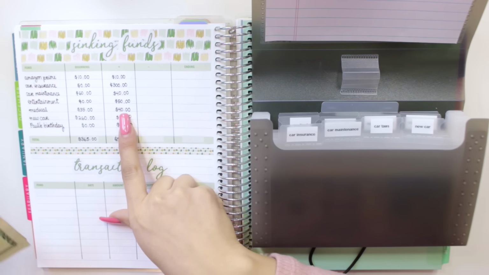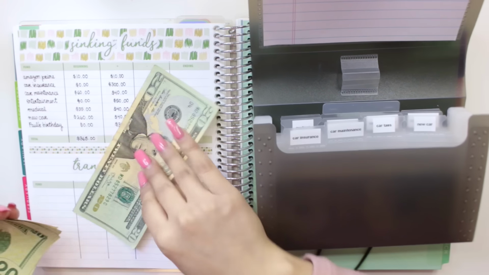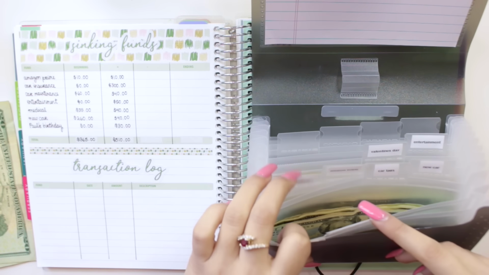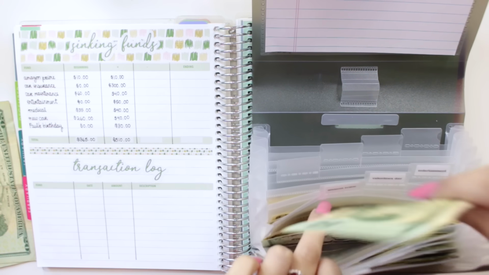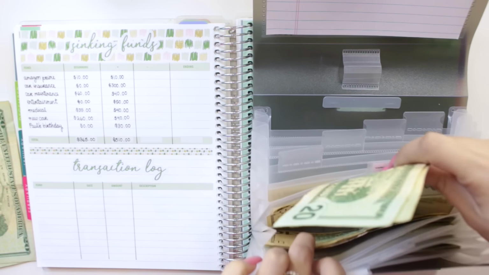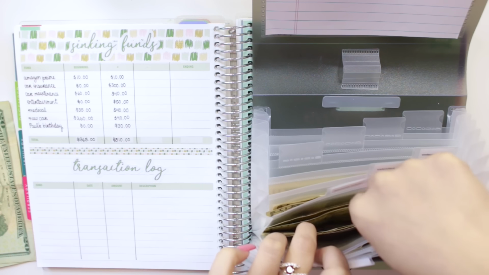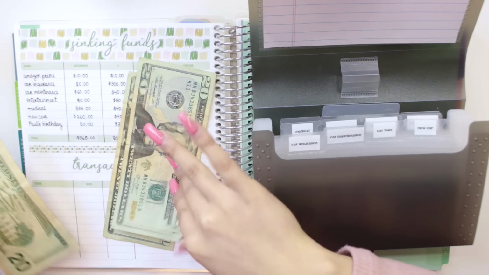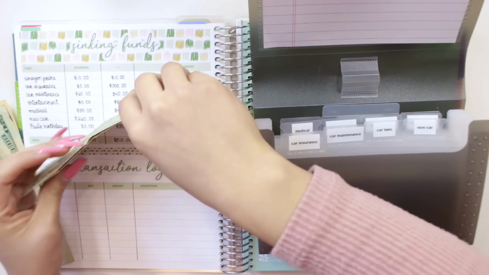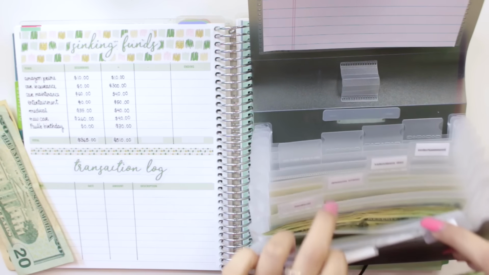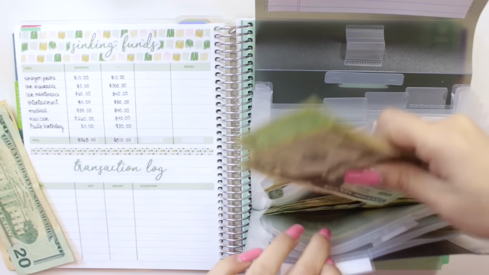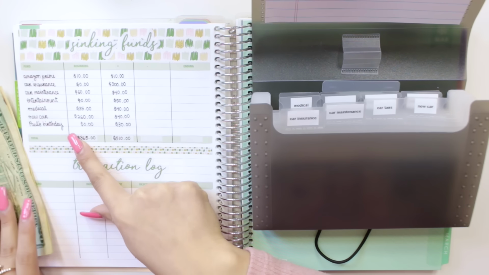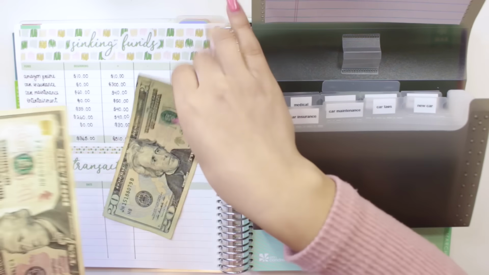And then for my medical, I'm going to be adding 40. So 20, 40, medical is right here. So I'll go ahead and put it in there. Then my next one is for my new car, which is $40. So 20, 40. And my new car sinking fund is right here. So I'll just go ahead and put it in there. And then last but not least, I do have Paul's birthday, which is $30. So you guys can see 20 and 10.